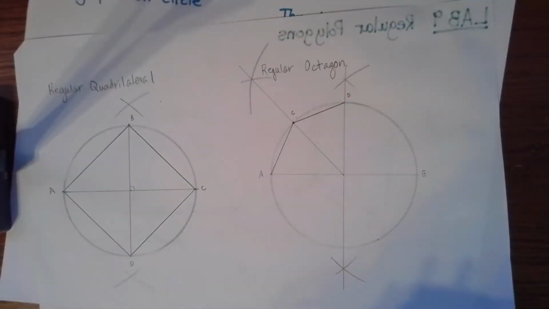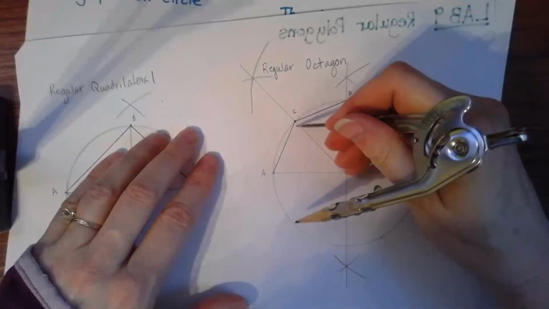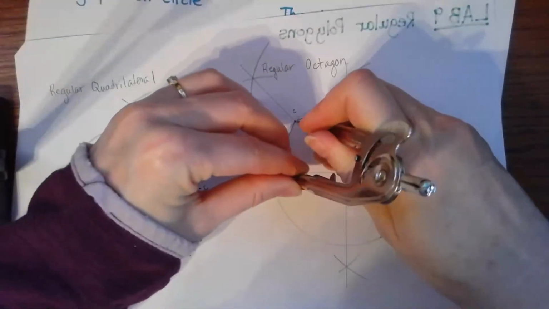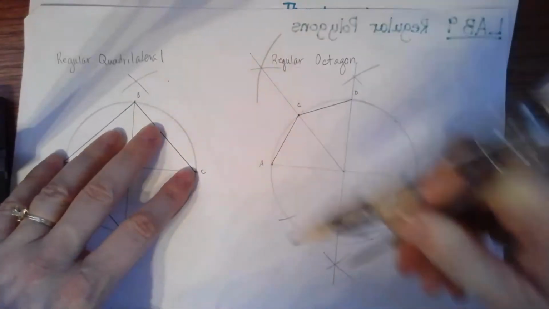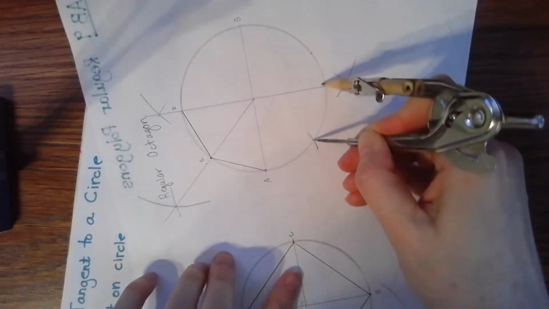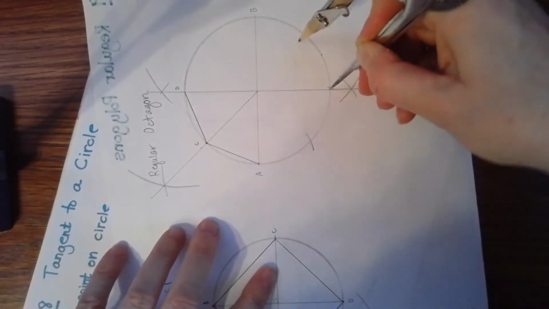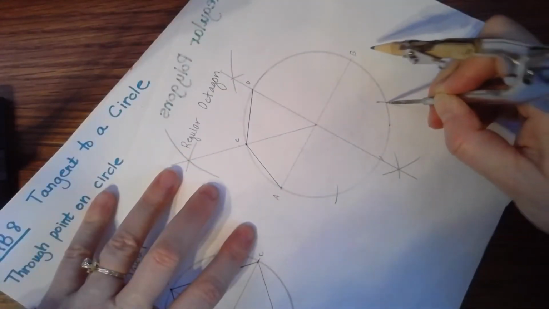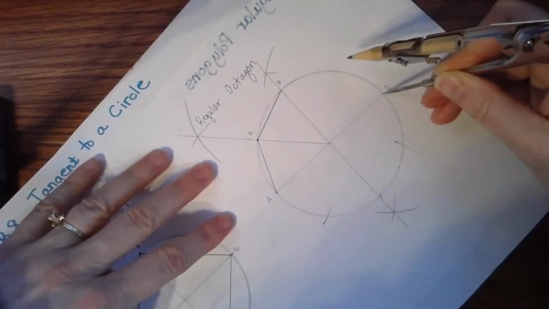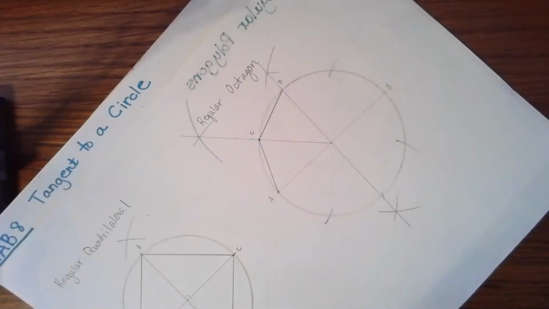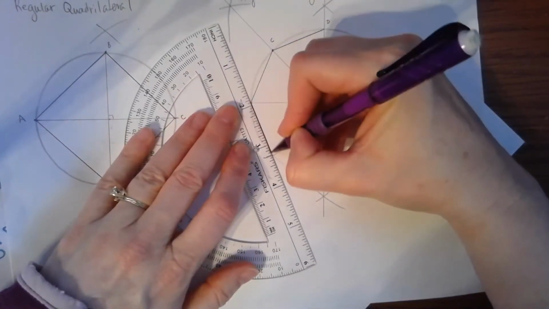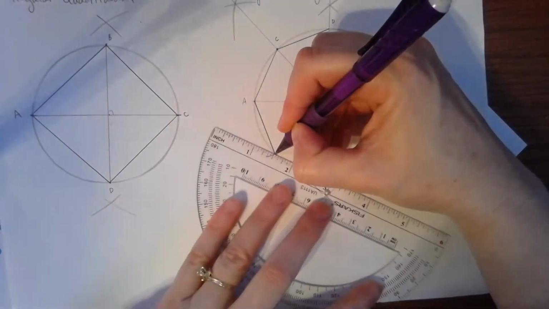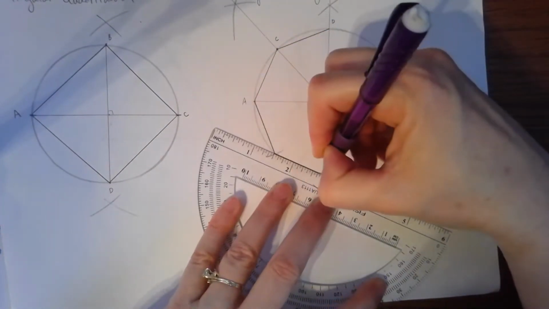Well now that I know how long the sides are, if I go from C to A and measure that, I can just mark those off. So there's that one, and then there's that one, and that should be right on, and then there's that one. And so that will give me the sides that I need for my octagon.